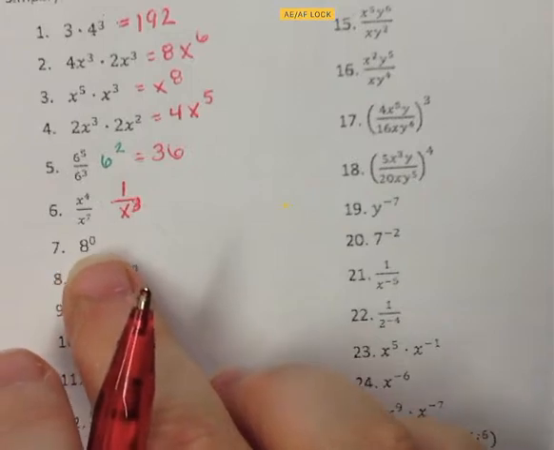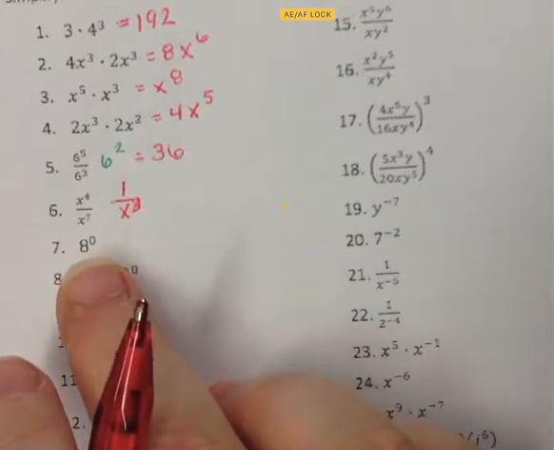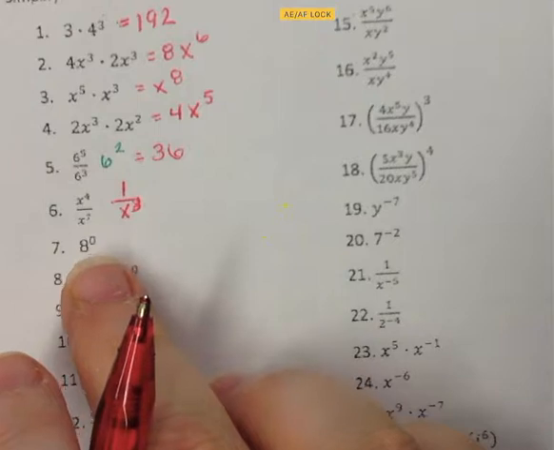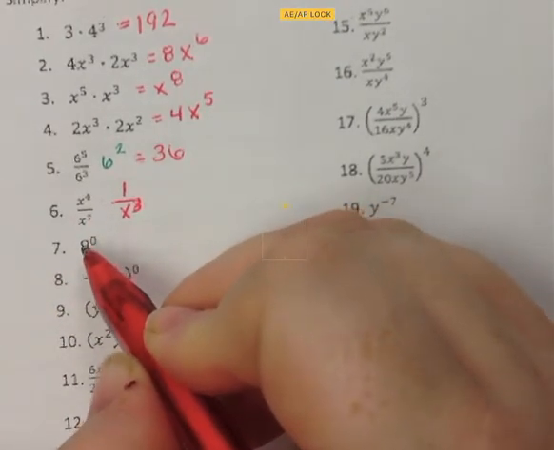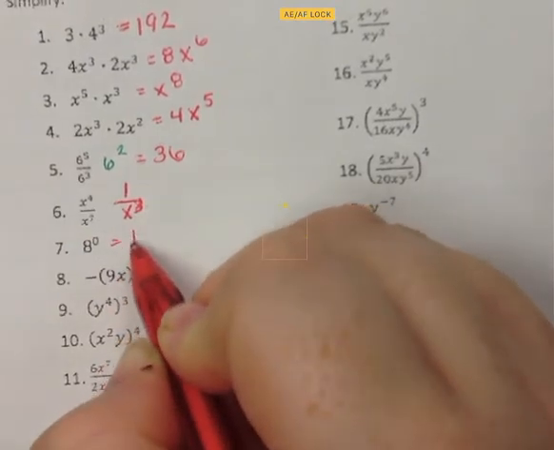Number 7, 8 to the 0 power. Again, any base except for 0 raised to the 0 power is automatically 1. So 8 to the 0, this 0 is attached to that 8. So all of that becomes 1.